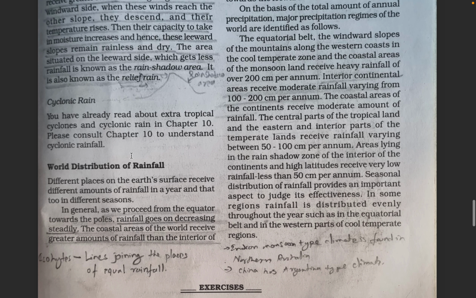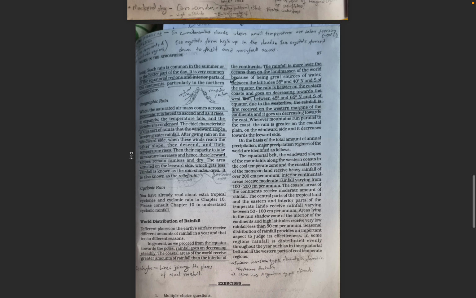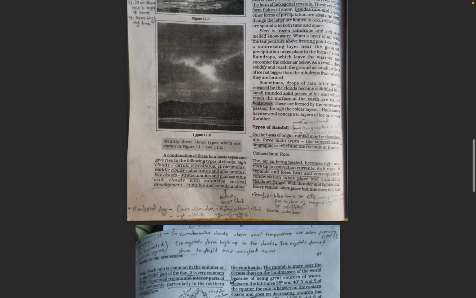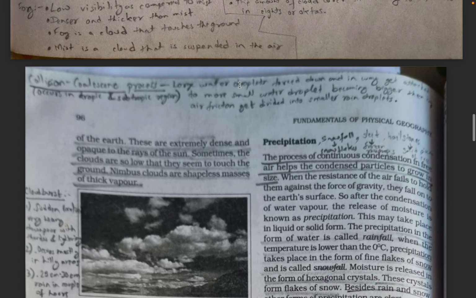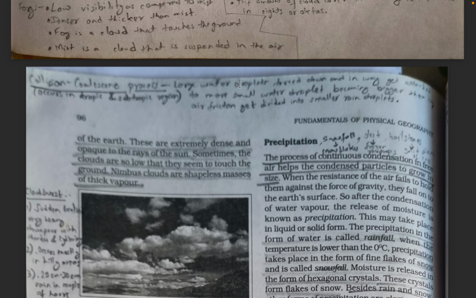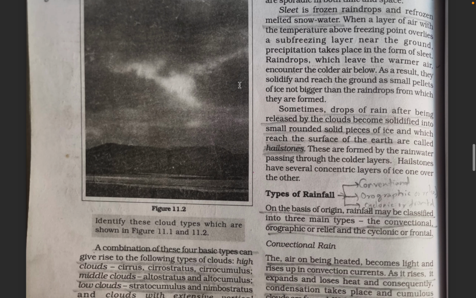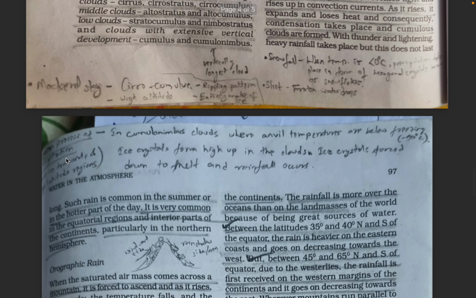So before ending the types of rainfall, there are two questions that UPSC has asked. The first is, what is the collision coalescence process, and the second is Bergeron's process of precipitation.